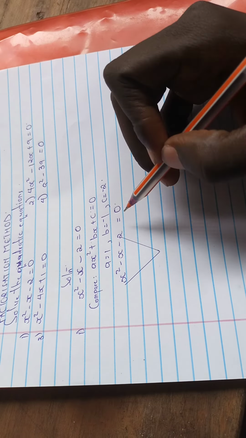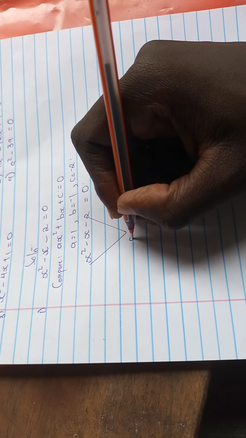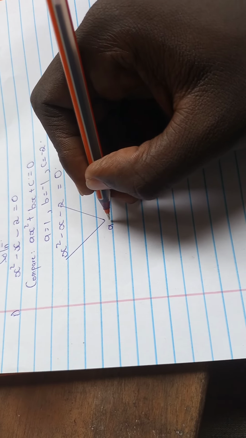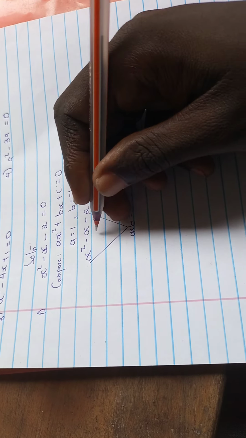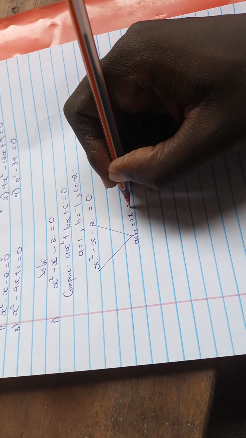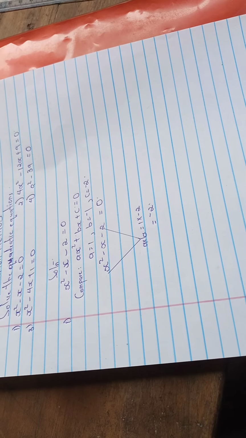So we write down that equation very well. Then we get the a and multiply it by the c. So we shall get 1 times negative 2. We get the product, the answer is negative 2.